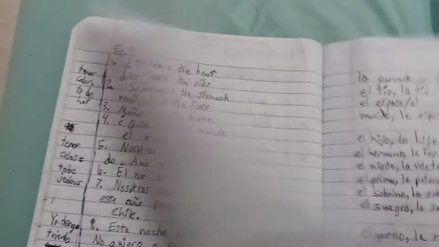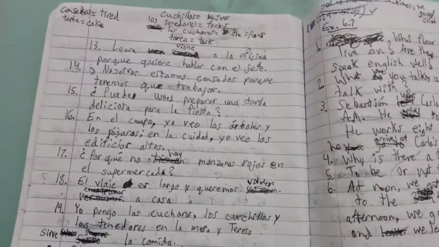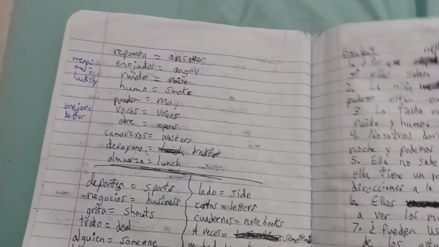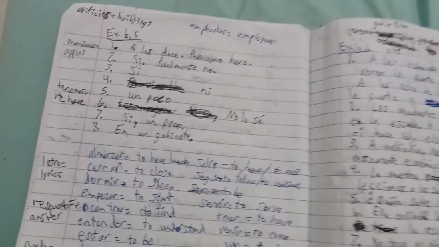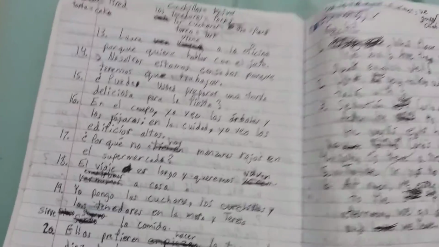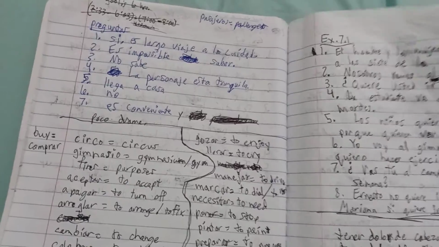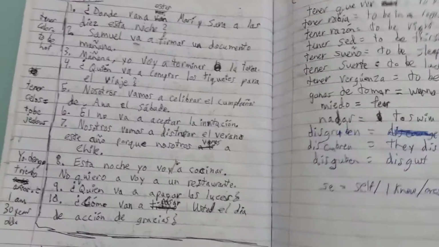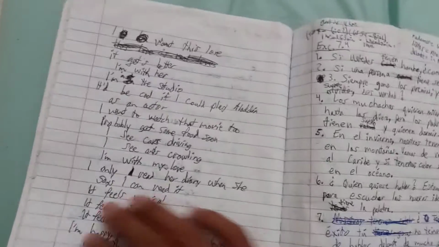Okay, maybe I don't want to look for it. Maybe I'll find it. I had some examples, but I really can't find the examples that I was writing. Is this it? No.